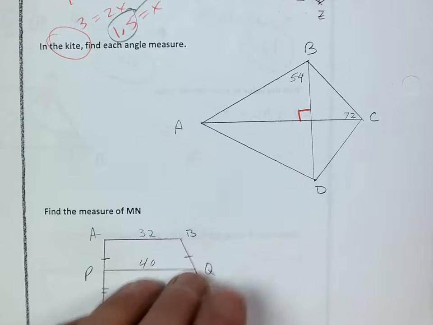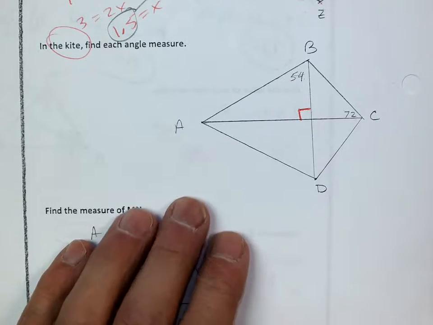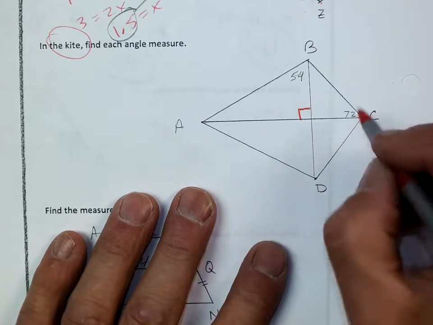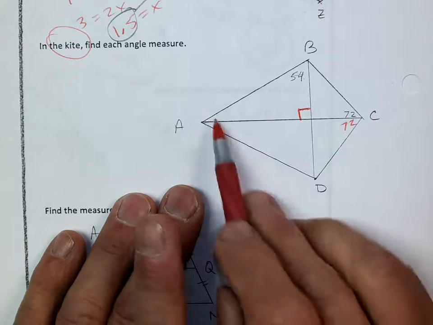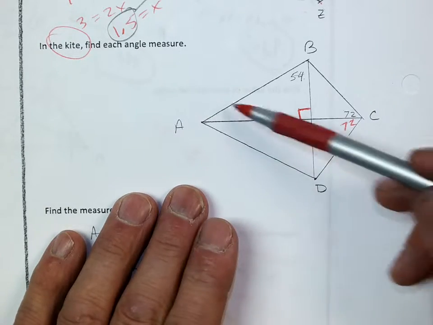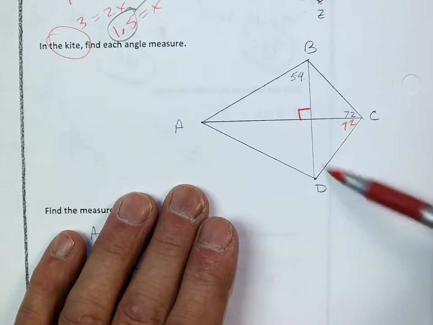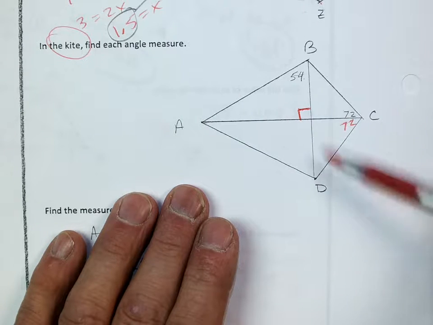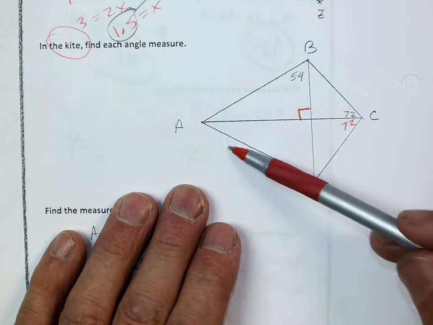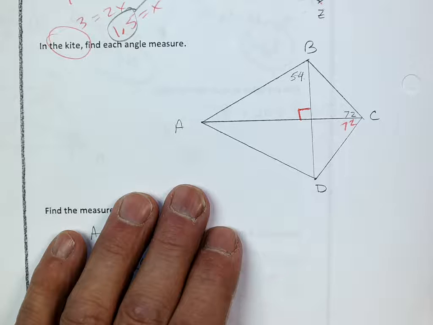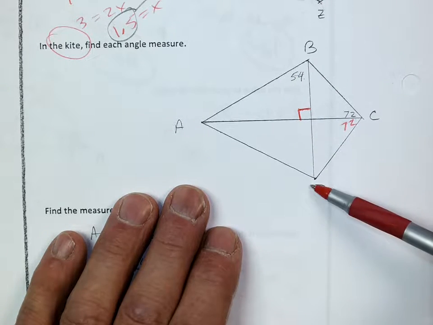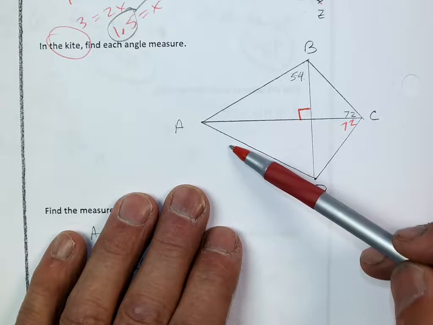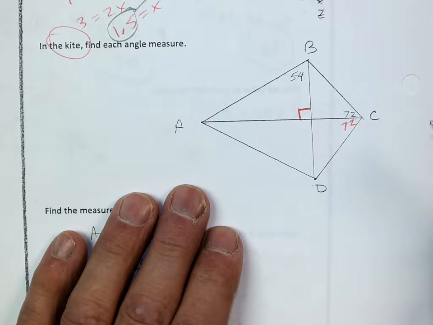Now it says find each angle measure. I can do that. So if it's a kite, I know if that's 72, that's 72, because these angles are bisected. Claire, you're totally right. These are equal to each other, but they're not bisected, where these are bisected but not equal to each other. Let me say that again. These are not equal to each other, but the opposite angles are equal to each other. These opposite angles are not equal to each other, but they're bisected, okay?